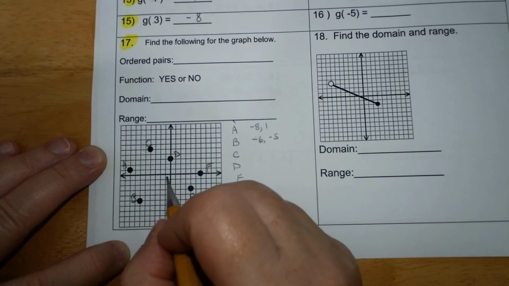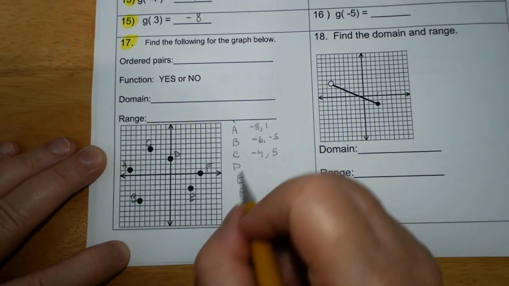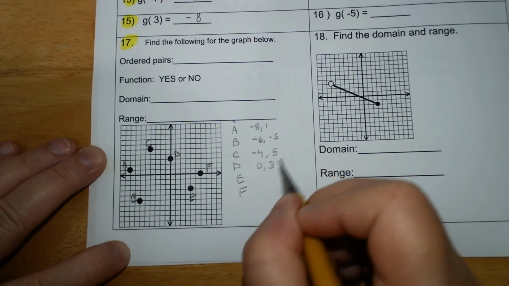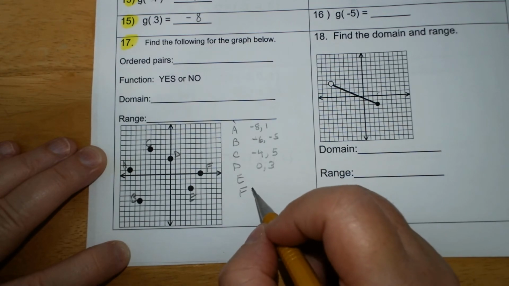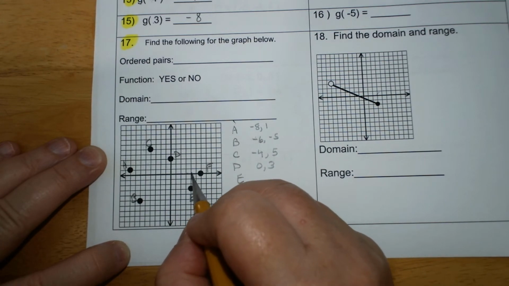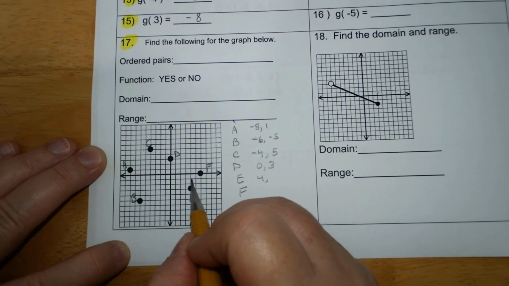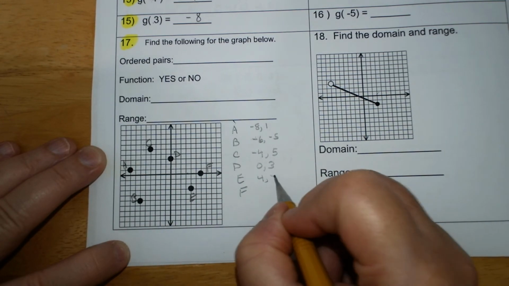C is negative 4, 5. D is 0, 3. E is 4, negative 3.